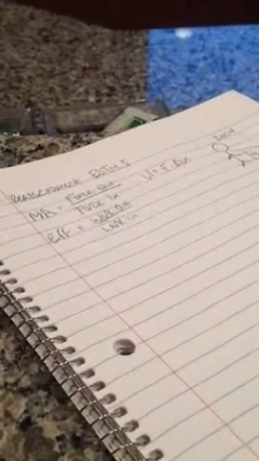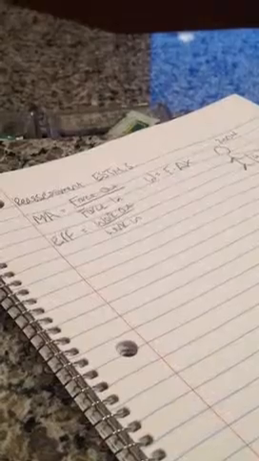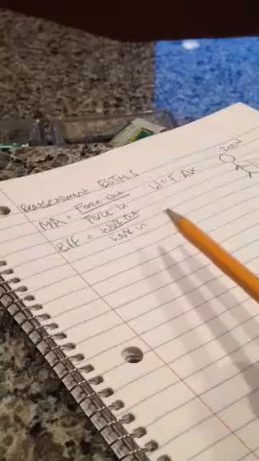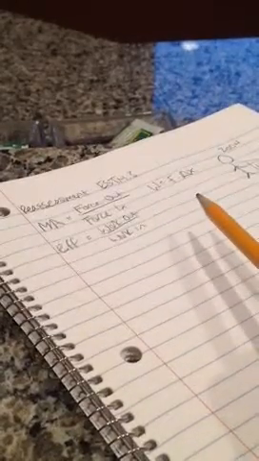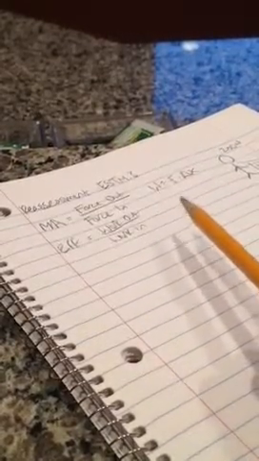Hi, Mr. Troha. This is my reassessment for ESTM.7, which is on mechanical advantage and efficiency. I took the liberty of writing my general equations on the paper already, and I also wrote down the equation for work because that's necessary to solve.